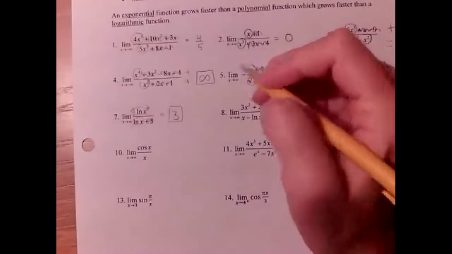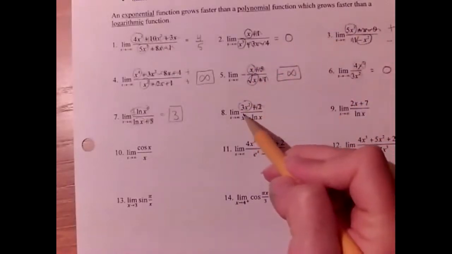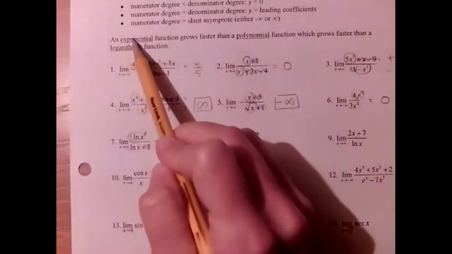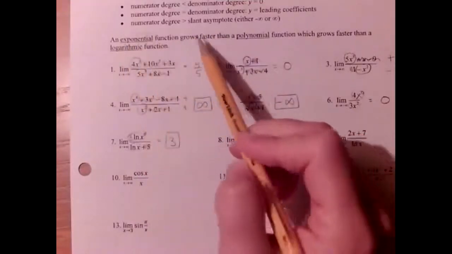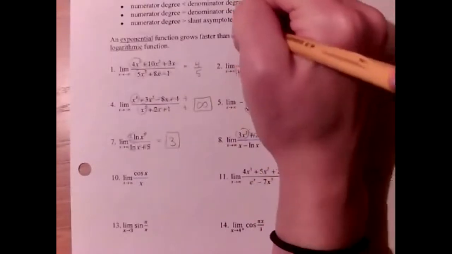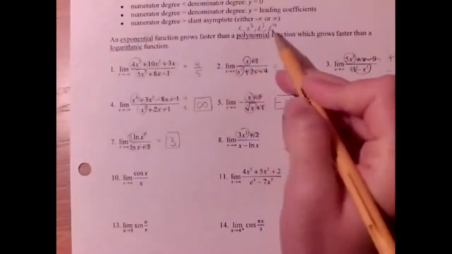Right here, we've got the 3x squared in the numerator. Down here, is it the x that's in charge or is it the ln of x? Well, let me go back. I wrote this on here for you. An exponential grows faster, which means it's more in control than a polynomial, which is x squared, x cubed, x to the fourth. That's what a polynomial is.